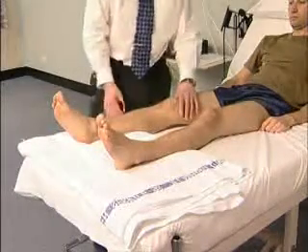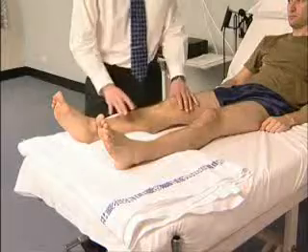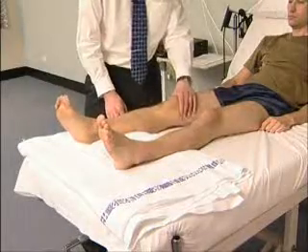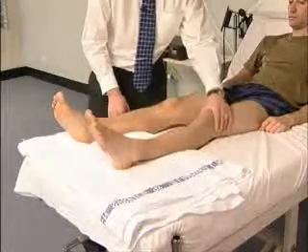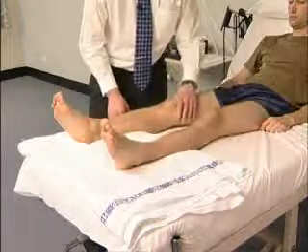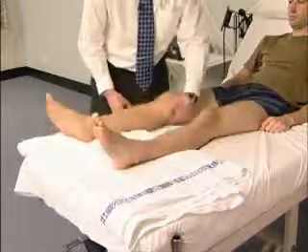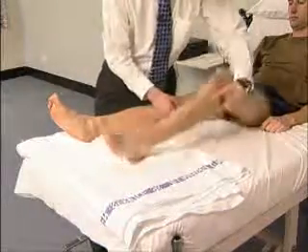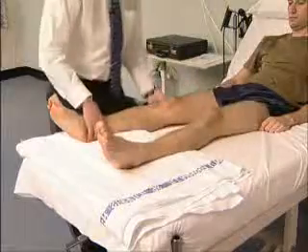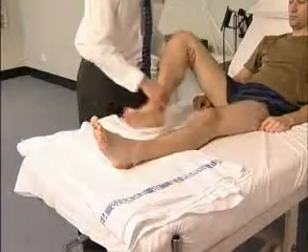Test tone at the knees and ankles. I'd like you to stay very loose so I can roll your leg and flop it. Be loose and floppy. That's good. There should be little muscle resistance to these movements if the patient is relaxed. And stay loose for me.